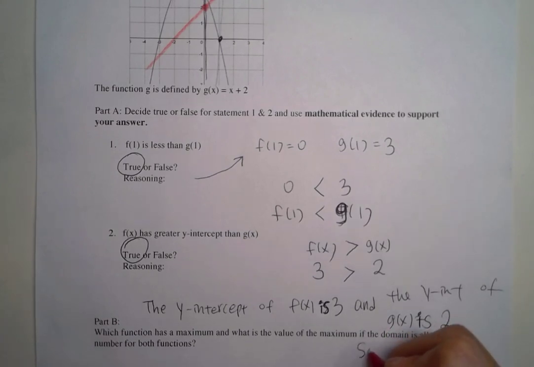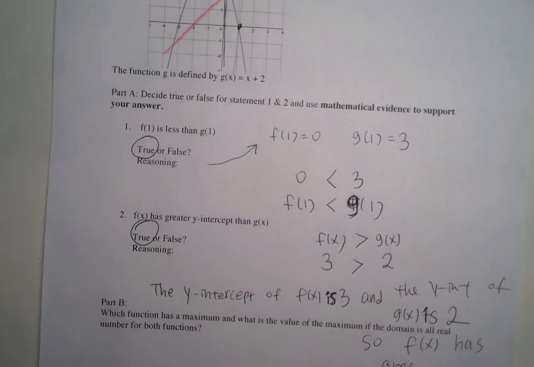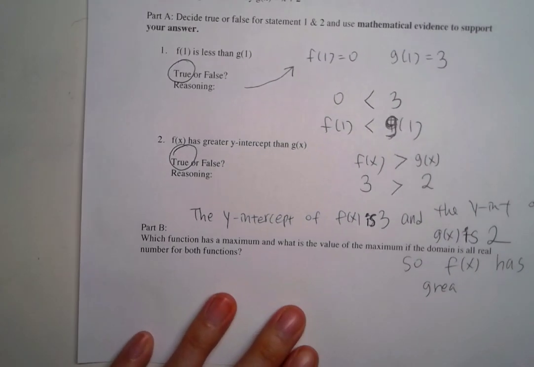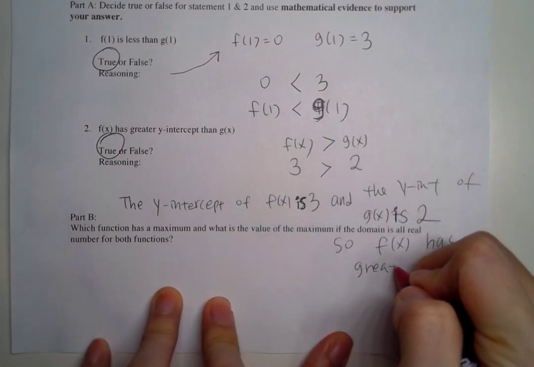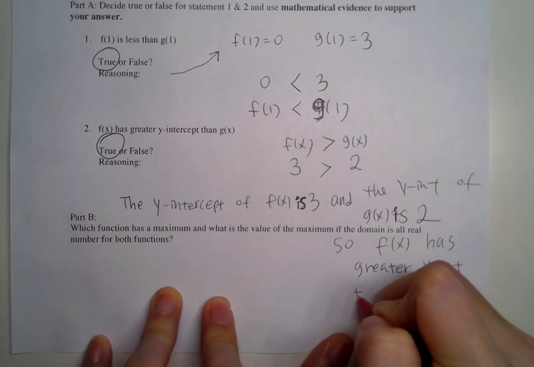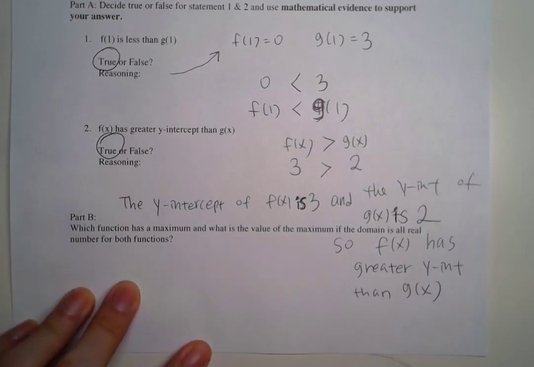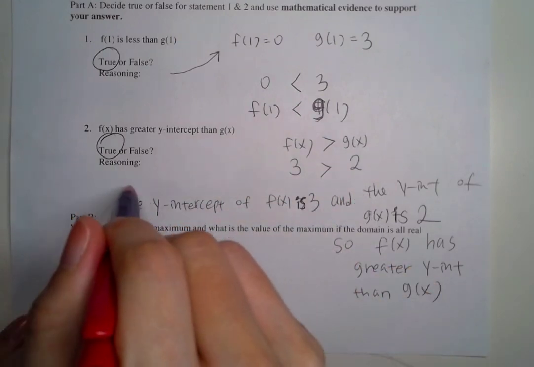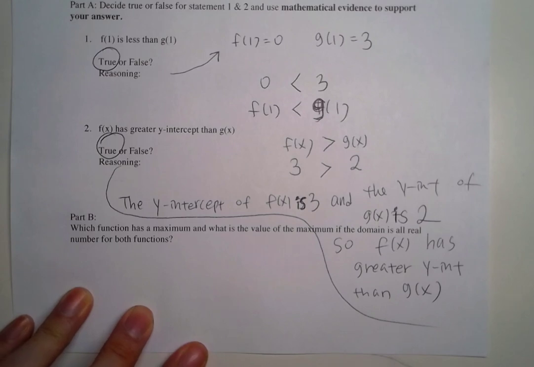So f of x has a greater y-intercept than g of x. Like this, you can just write the reason. So these are all number 2.